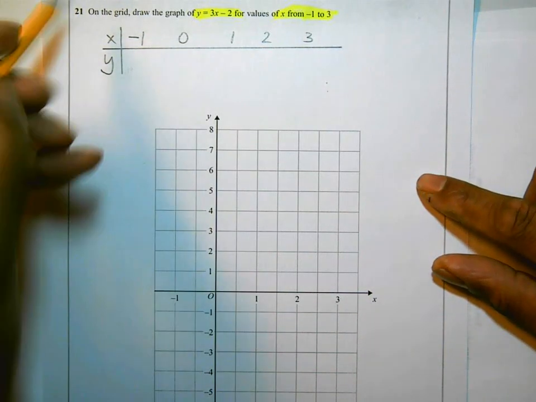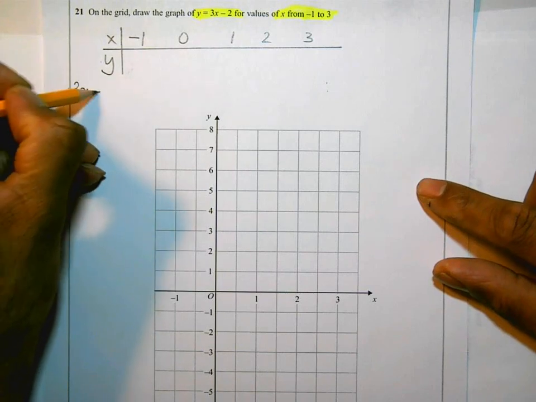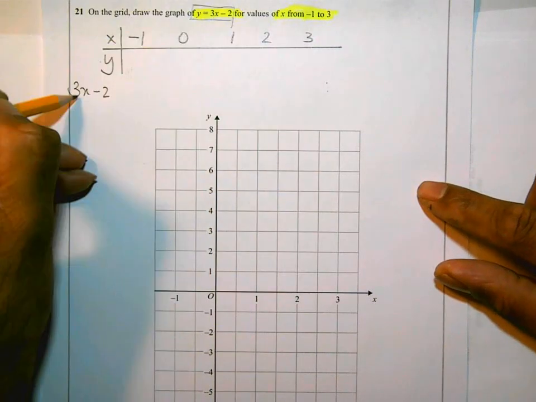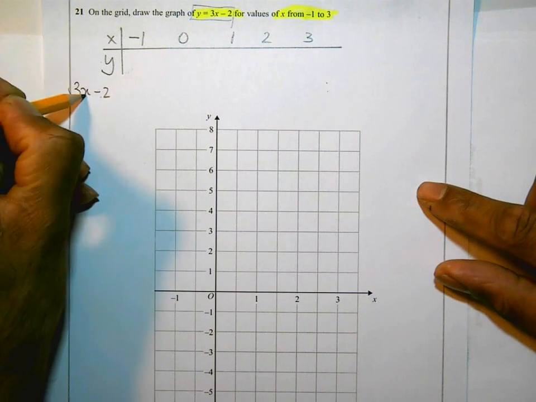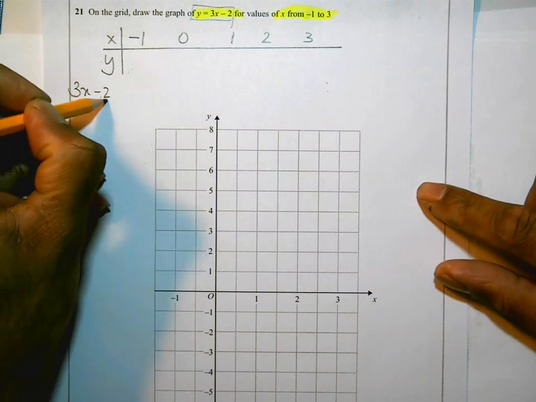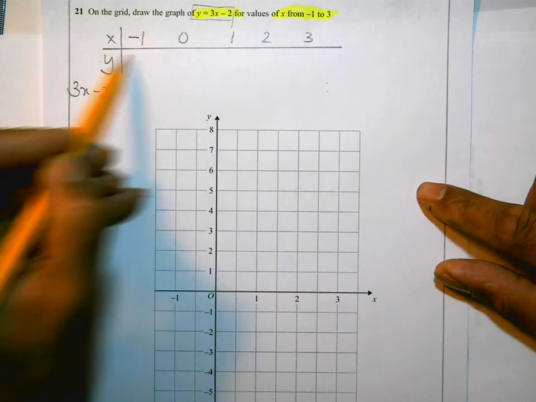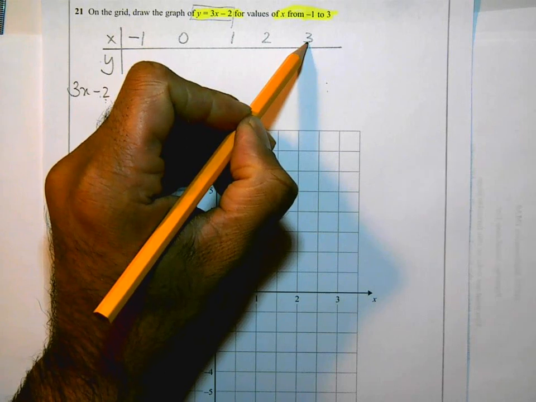But we know that y is 3x minus 2 from up here. Now what does that mean? That means 3 times whatever x is, take away 2. So all these x values, I'm going to times them by 3 and then take away 2. 3 times 3 is 9. 9 take away 2 is 7.